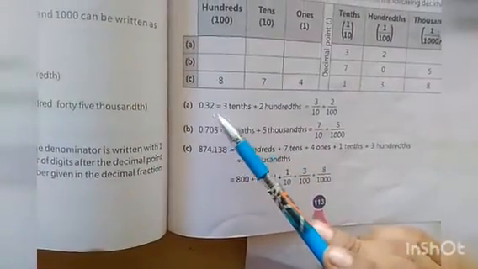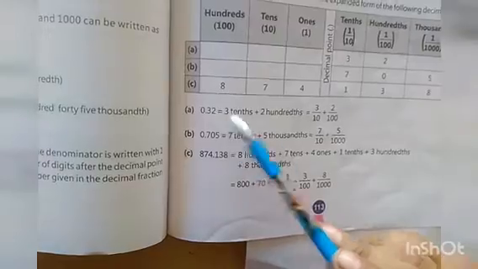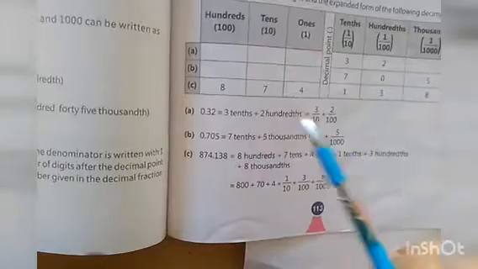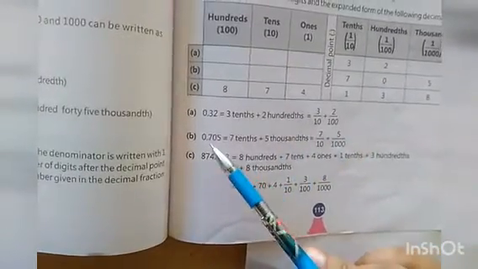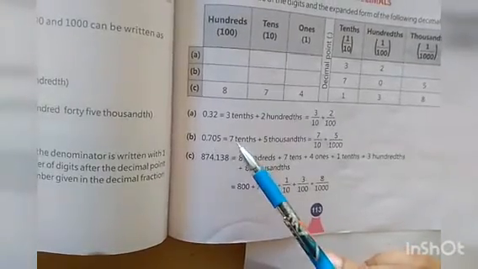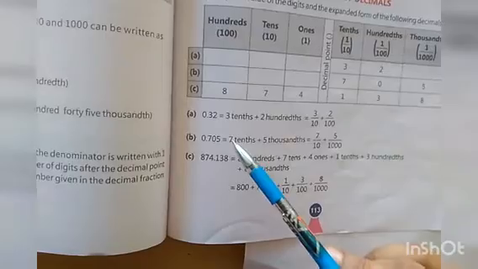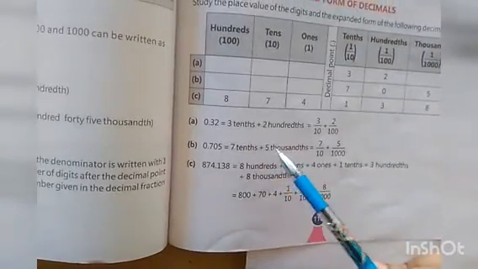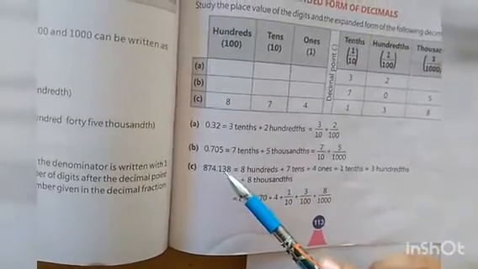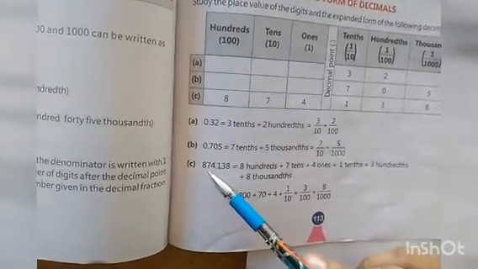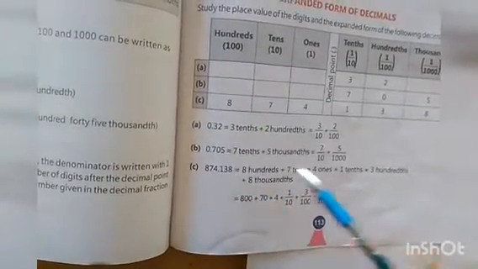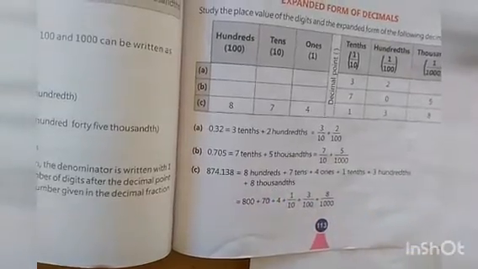See here 0.32: 3 tenths, 2 hundredths. 3 tenths means 3 by 10. 2 hundredths means 2 by 100. So 3 by 10 plus 2 by 100. 705 here after the decimal point: 7 tenths, 0, no other place, then after that 5 thousandths. 7 by 10 plus 5 by 1000. 874.138: so 800, 7 tens, 4 ones, 1 tenth, 3 hundredths, 8 thousandths.